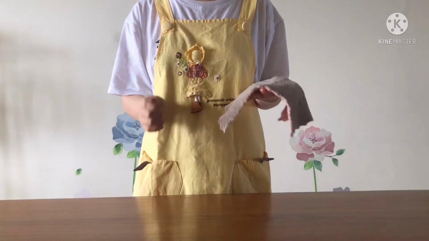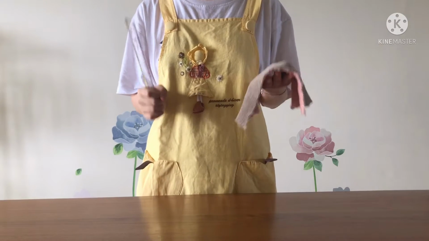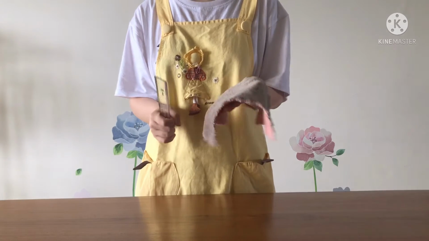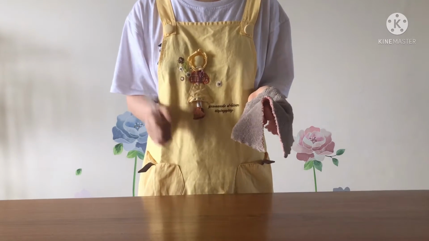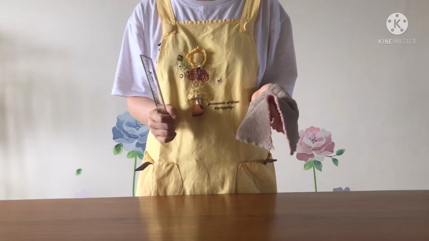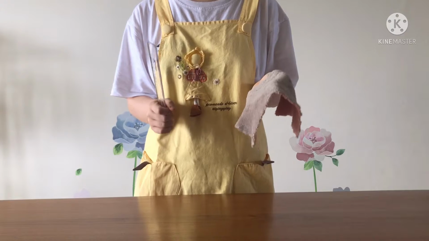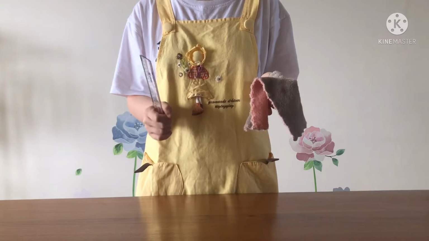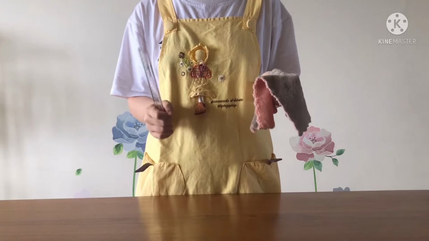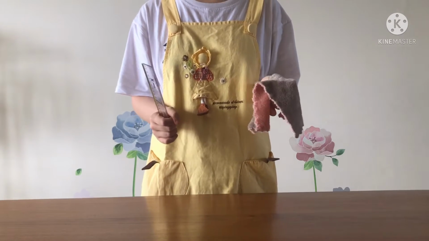So now we will see how the number of rubs affects the strength of static electricity. As we rub the plastic ruler with the dry cloth, the plastic ruler gets negatively charged and the dry cloth gets positively charged. Before rubbing, they both have a neutral charge, which means that the number of protons in the nucleus is the same as the number of electrons orbiting the nucleus.